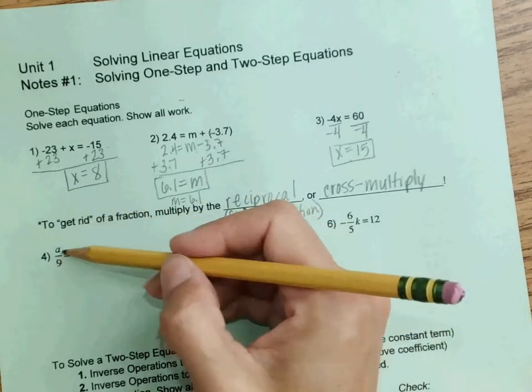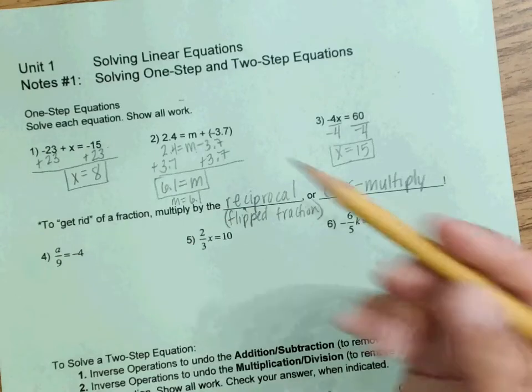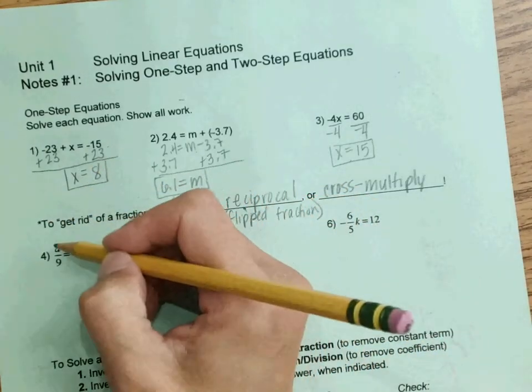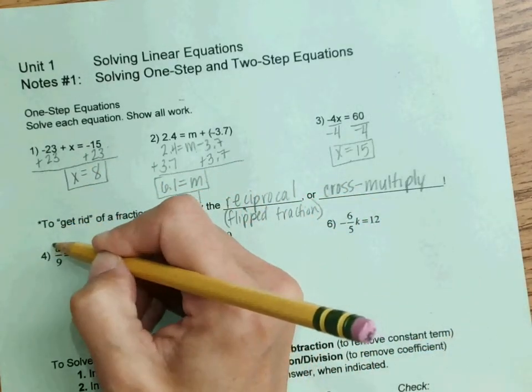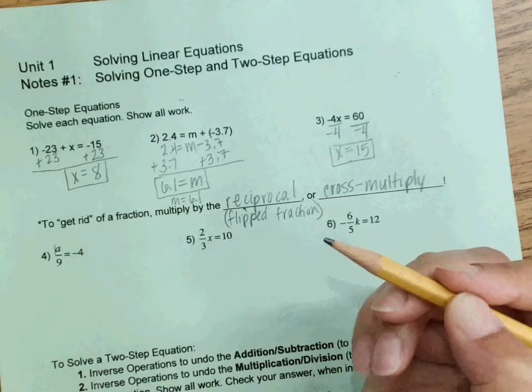Anyway, coming to number 4. Number 4, I have a over 9. Remember, we're solving for a. And remember that there's that understood 1 in front of the a.